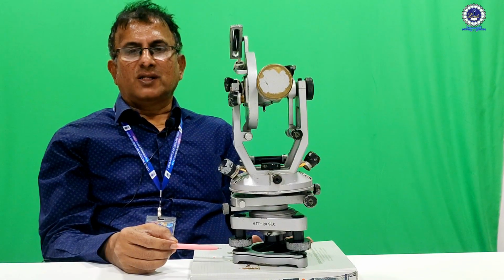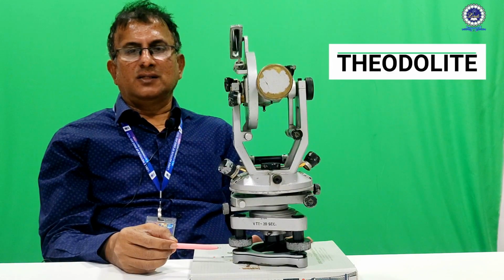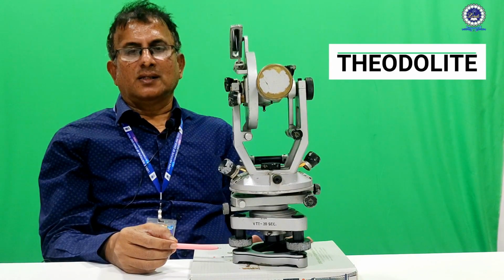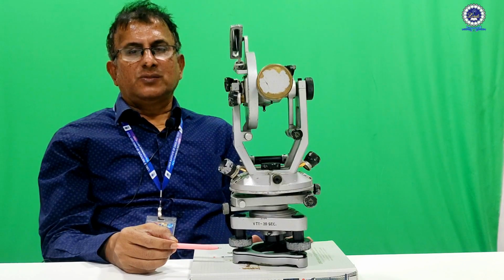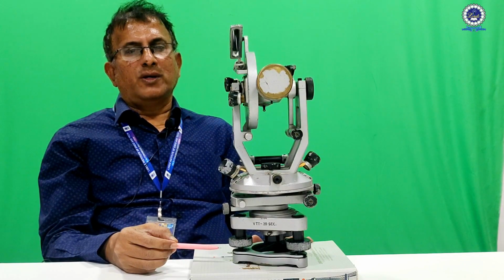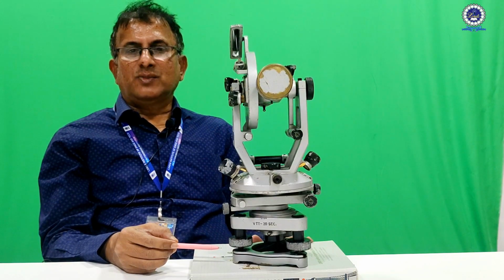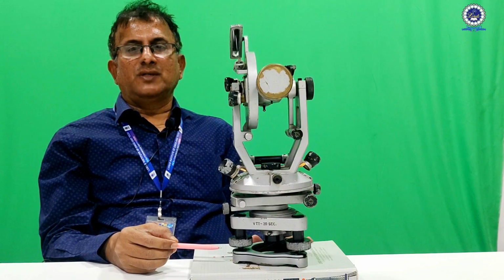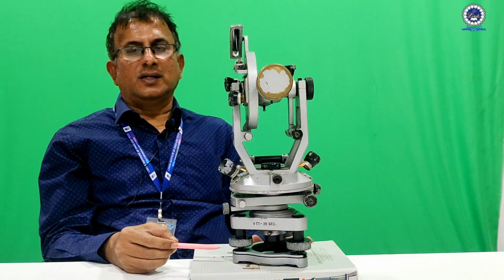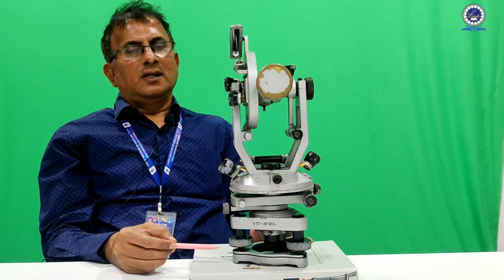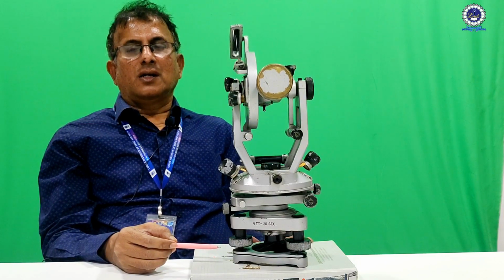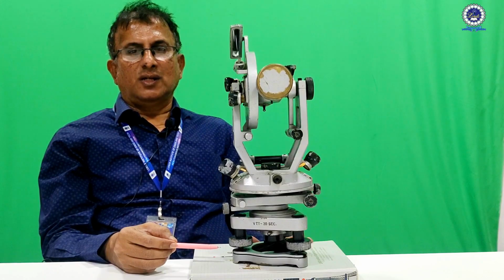Today, for the discussion, we are taking the instrument theodolite. In that, we will discuss the component parts of the theodolite, types of theodolite, temporary adjustments of the theodolite, and also different observations to record the data in the field. Now come to the first one, component parts of the theodolite.